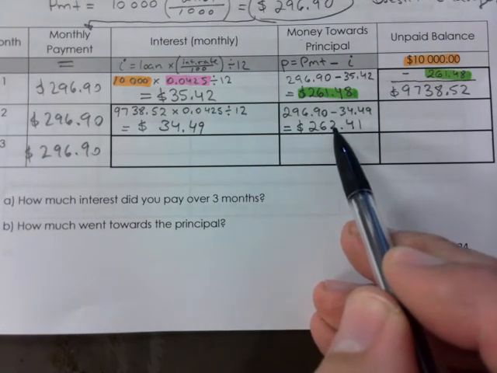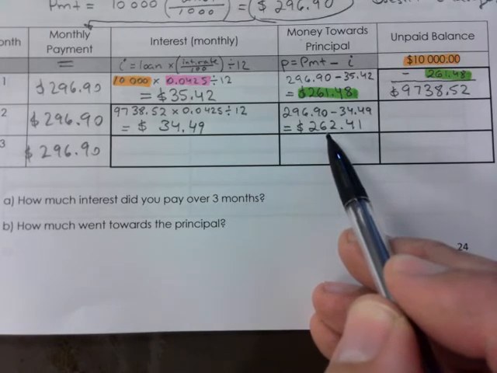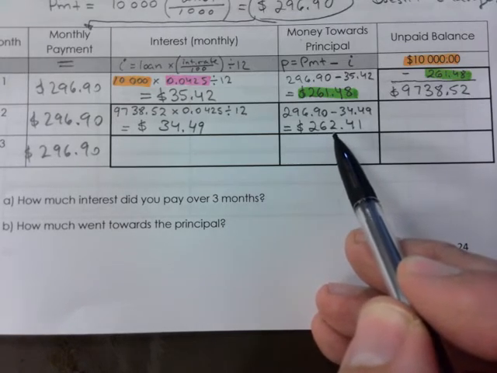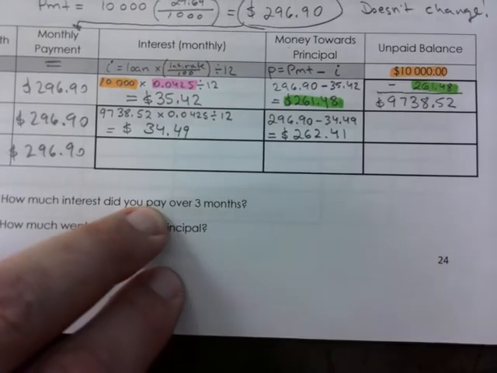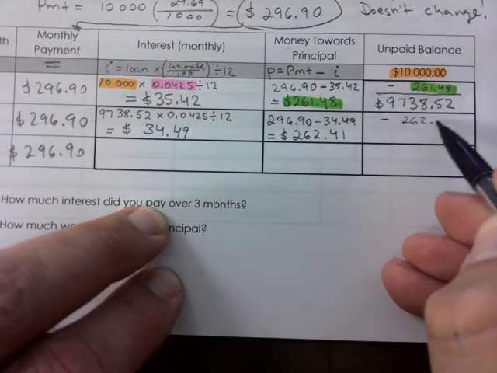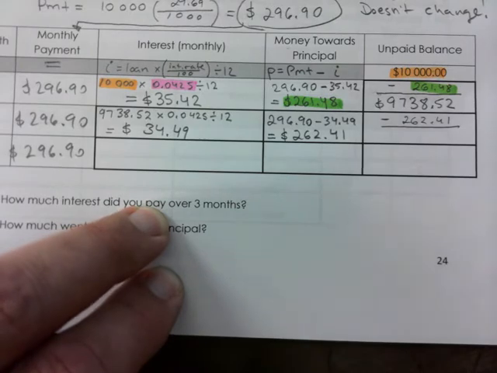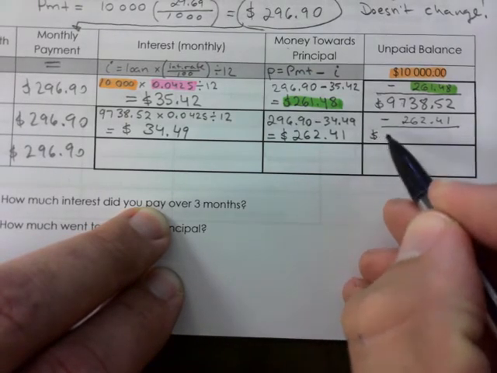A little bit more of your payment goes towards paying off your loan. A little bit more, and the next month, even more, and then even more, and then even more. It's going to be more as time goes by. So you take these numbers, 9,738.52, minus 262.41. And you owe a little less now.